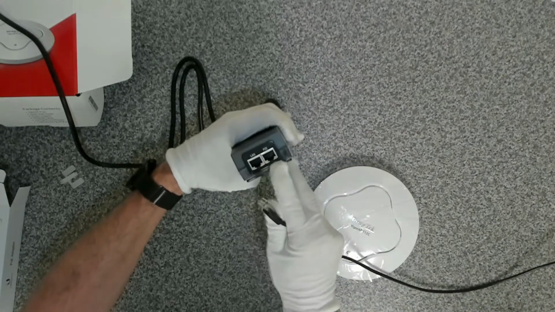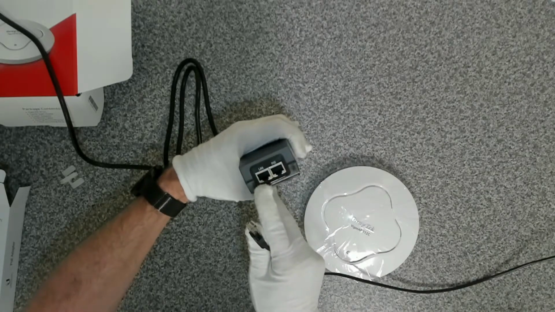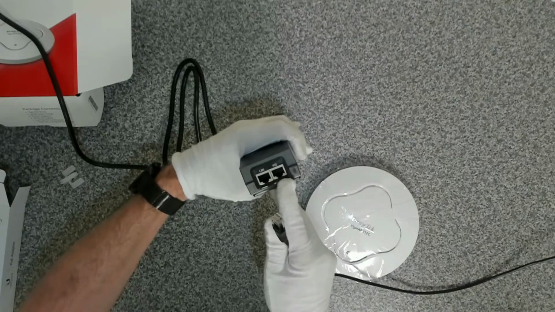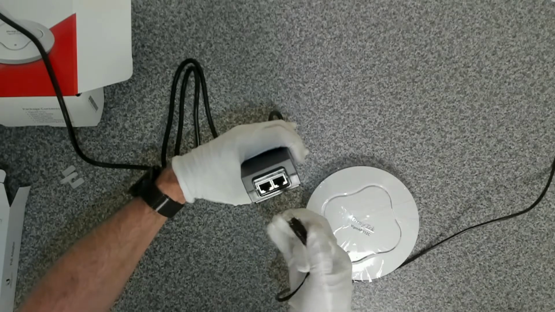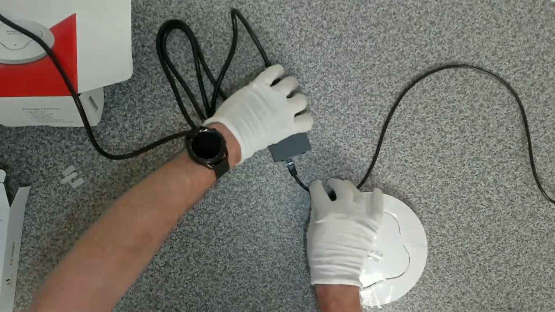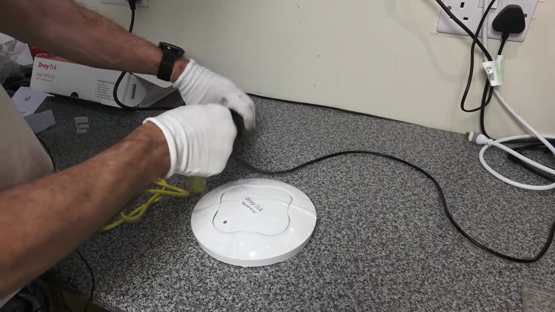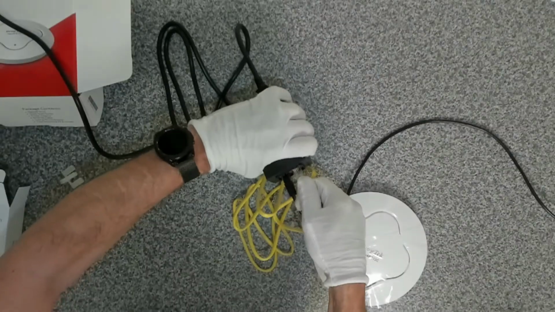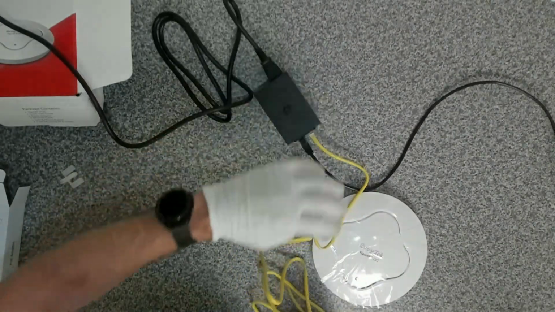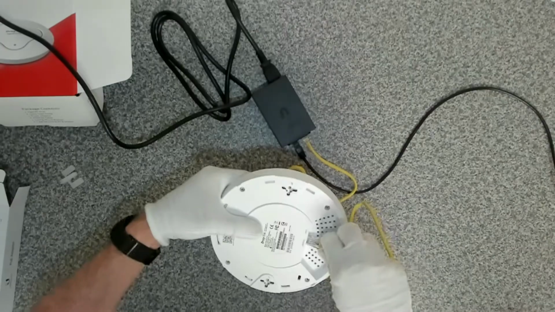So we've got LAN and PoE. So LAN port is what you connect to your network switch, and PoE is the device that you're going to be powering. So we're going to connect our LAN switch into the LAN port, and then we're going to take another network cable and connect that into the PoE port, and then we're going to connect the other end of that into our access point, like so.